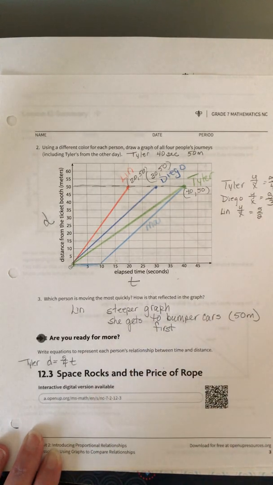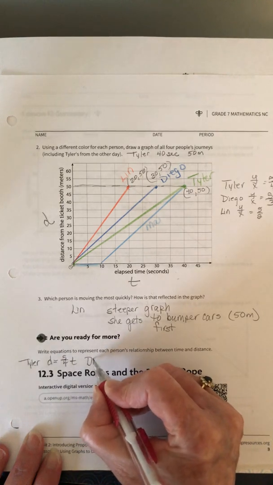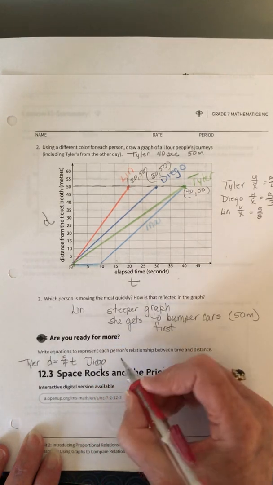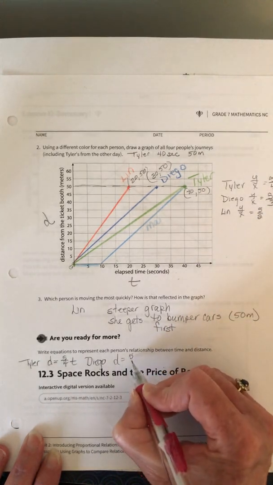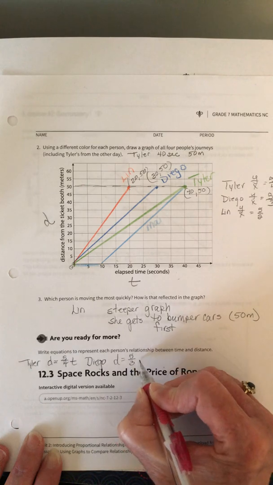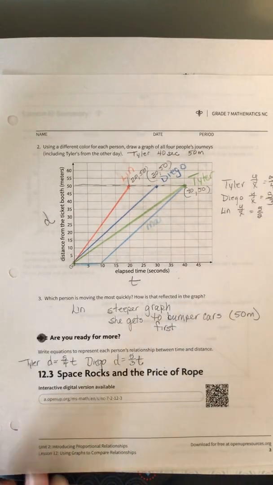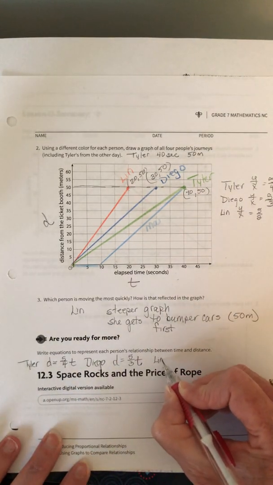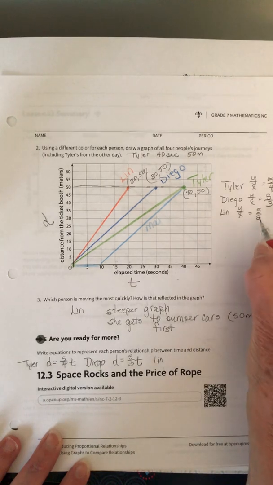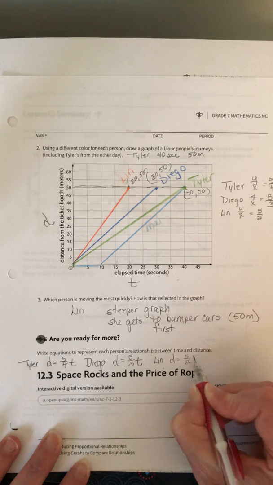And there we go. All right, then we've got Diego. So his distance is 5/3 or 1 2/3 t. Okay. Then we have Lynn. Hers is 5/2. So d equals 5/2 t.